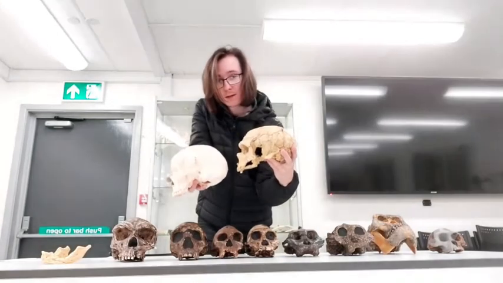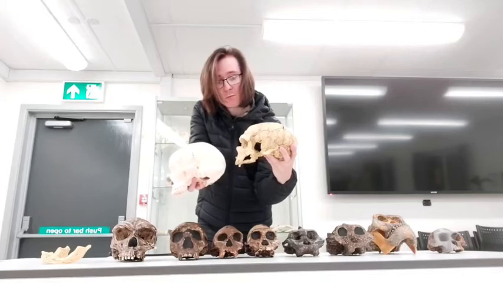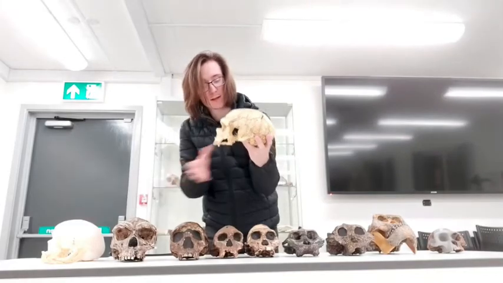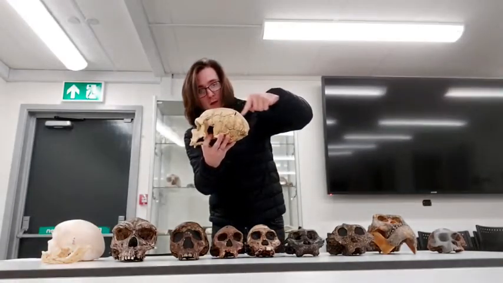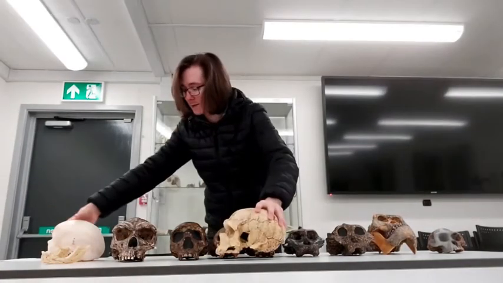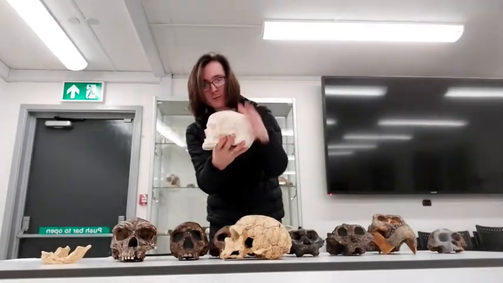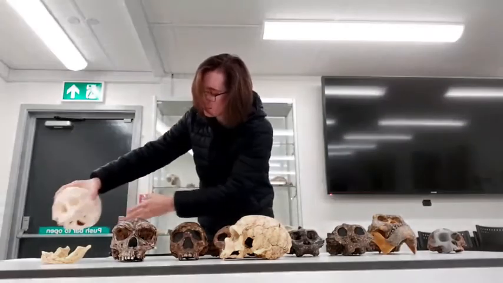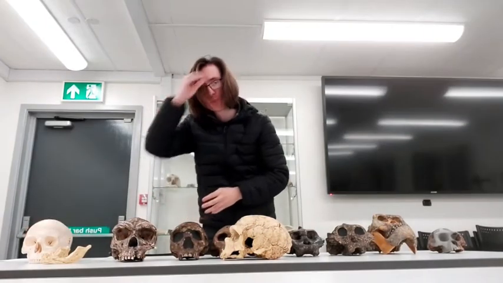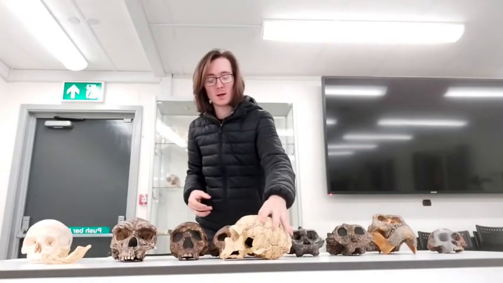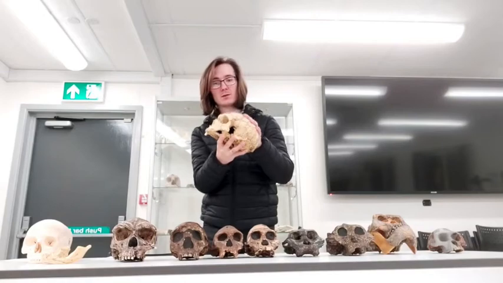you can see that the Neanderthal cranium is much more elongated. So it extends much longer across this plane, whereas the human has a much more rounded skull. And this is thought to have a big impact on the connections in the brain that humans were able to develop, leading to a much more highly connected brain when compared to Neanderthals.